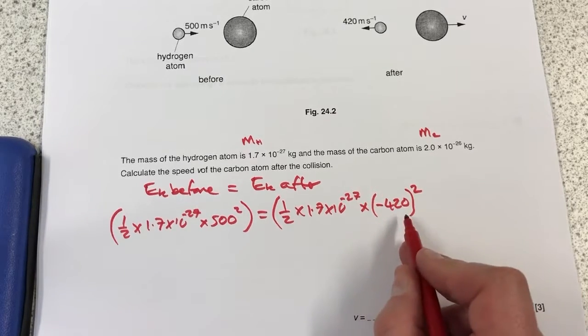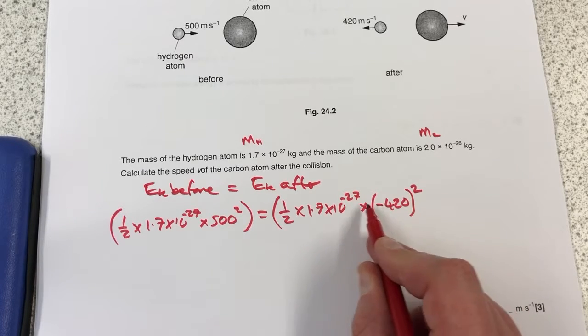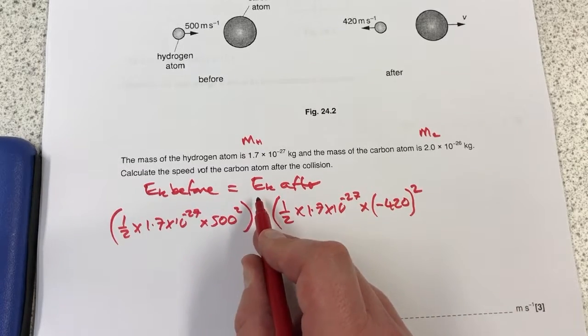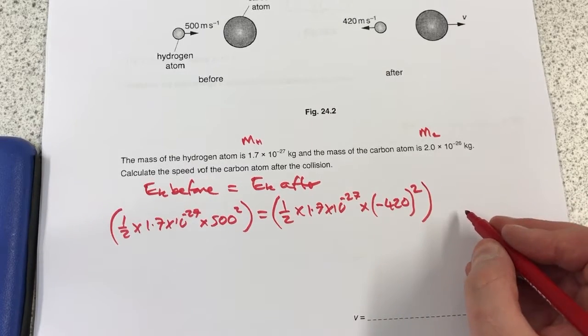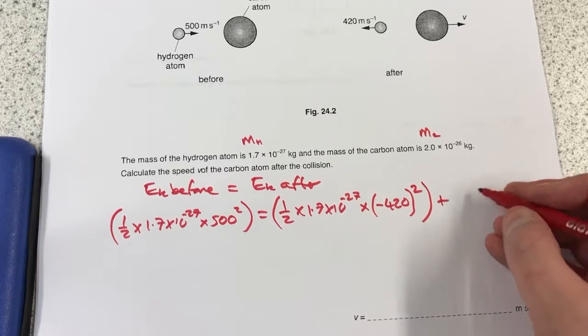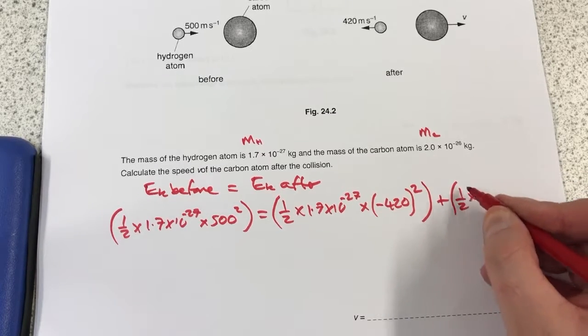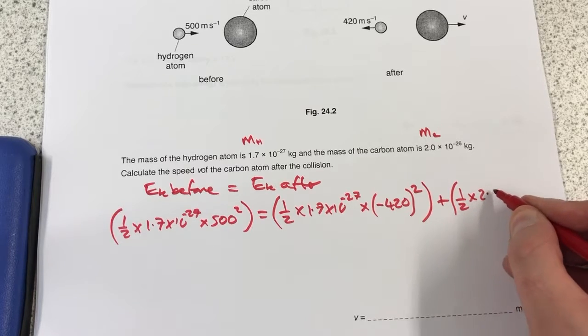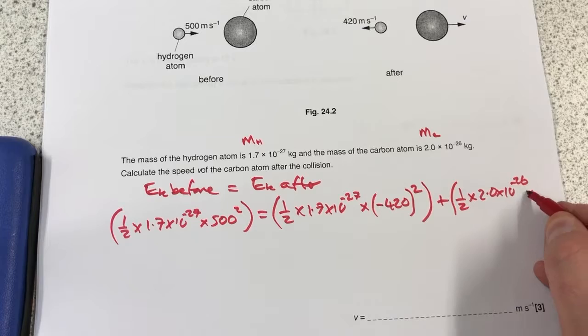You can see here why the minus sign won't cause problems in this situation when we're looking at energy, because energy is a scalar. Plus the mystery kinetic energy that we don't know, but we do know it's 1/2 times the mass of the carbon atom, 2.0 times 10 to the minus 26, times the velocity of the carbon atom that we don't know, squared.